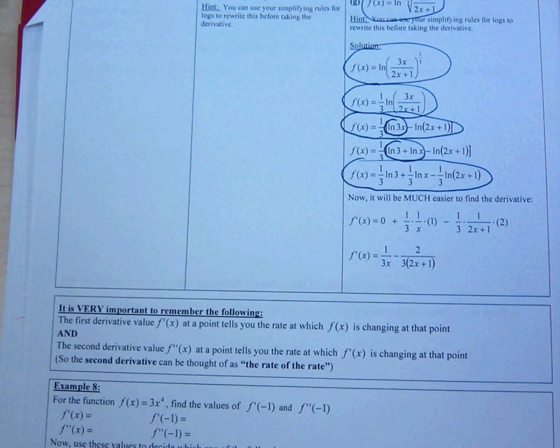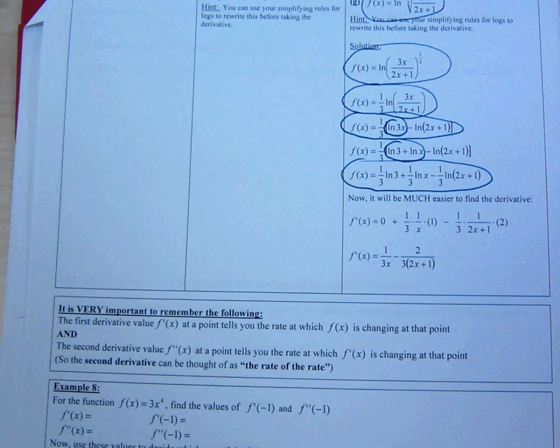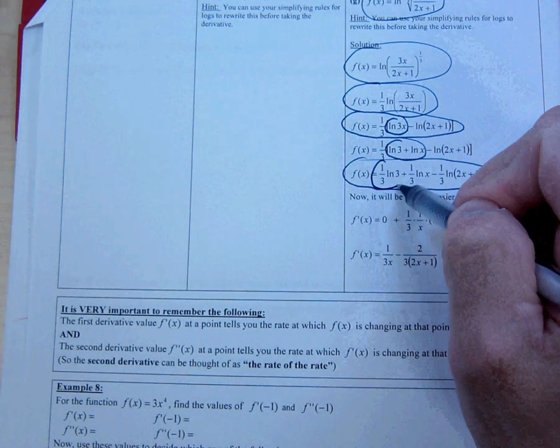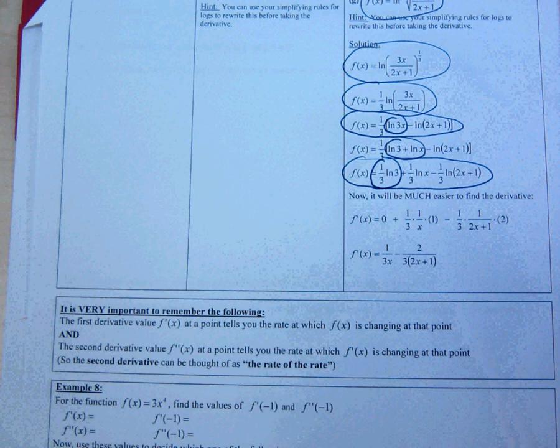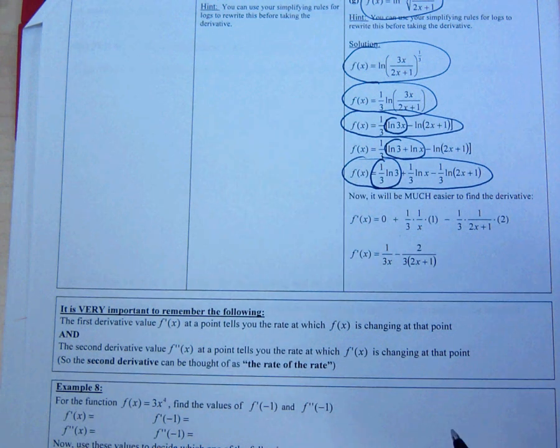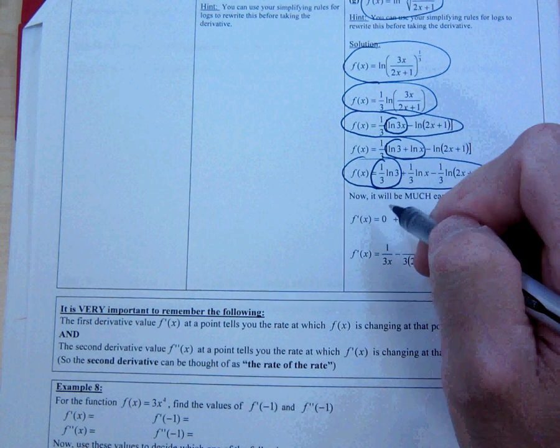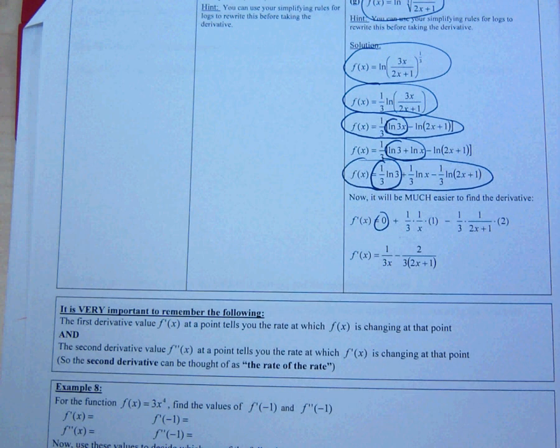So now I think I'm going to go ahead and take the derivative of each term. Ready? Here it goes. What's the derivative of that? Isn't that just a number? Isn't 1/3 ln of 3 just some number? What's the derivative of a number or constant? 0. Everybody catch that? Yes?